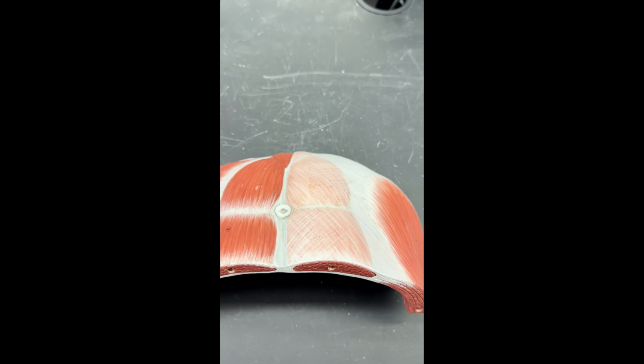Hello A&P students, this is Mr. Becker, here to talk about the structures of the wall of the abdominal muscles in cross-section.